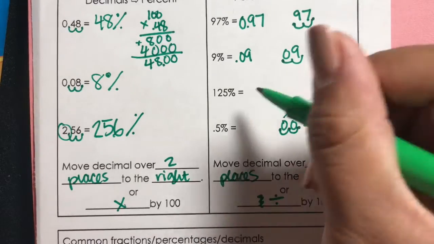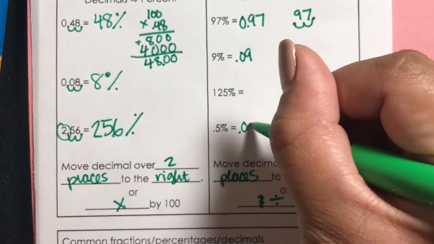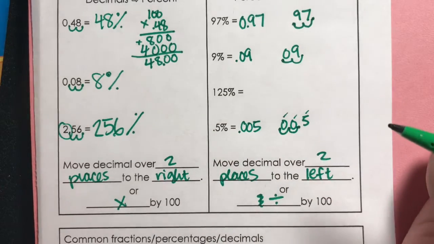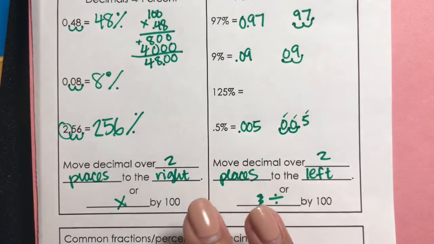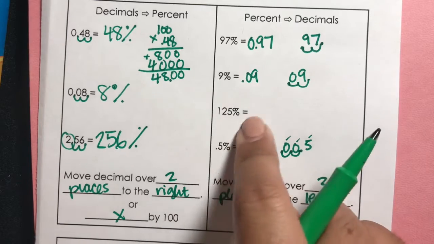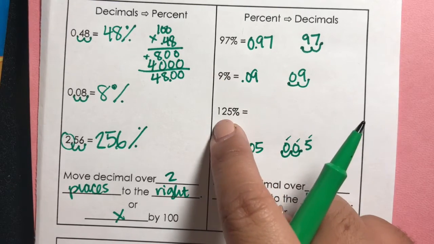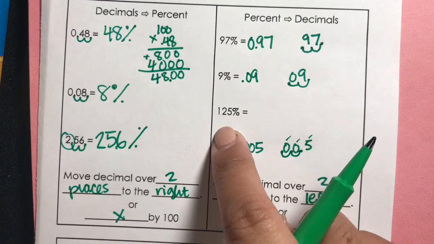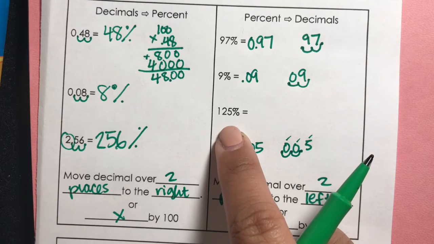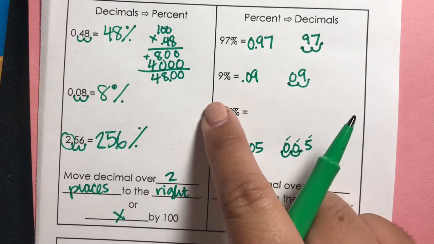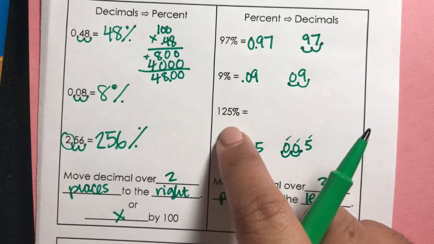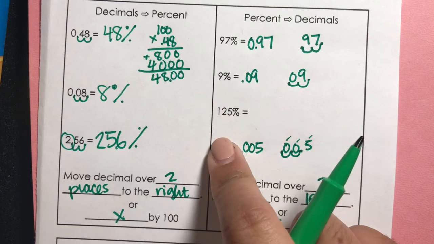So I apologize. It is 0 and 5 thousandths. Okay, so that's our decimal. For this one, I want you to try to do this one on your own. And again, it is 125%, meaning it is greater than 100%. So you already know you're going to have one whole in there. Go ahead and turn this into a decimal.